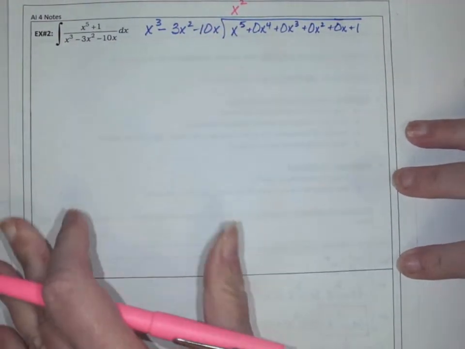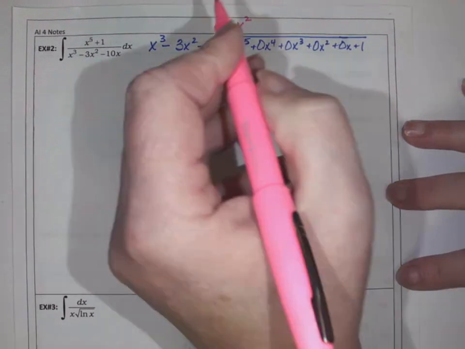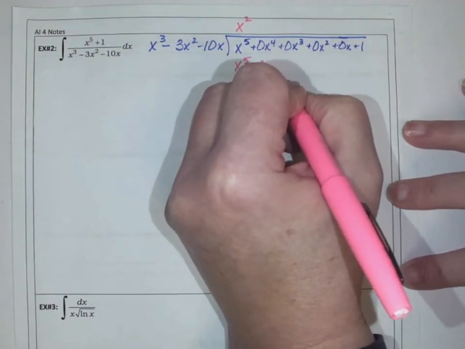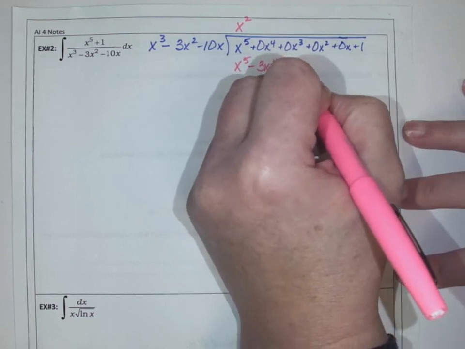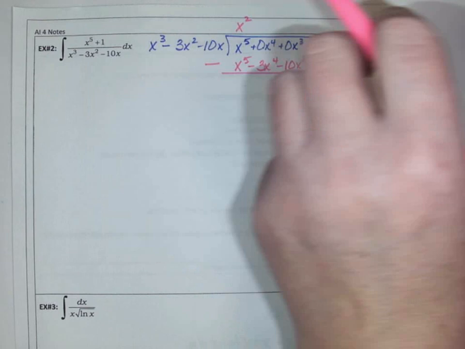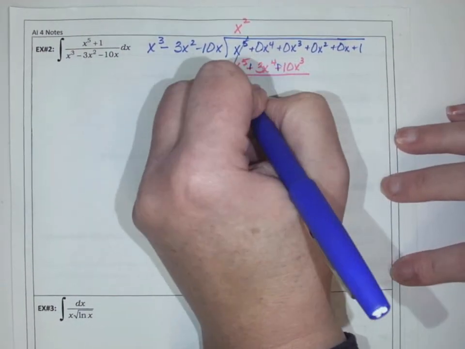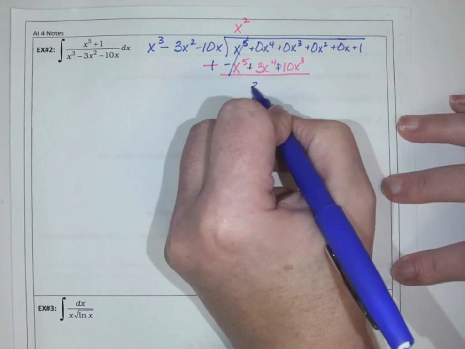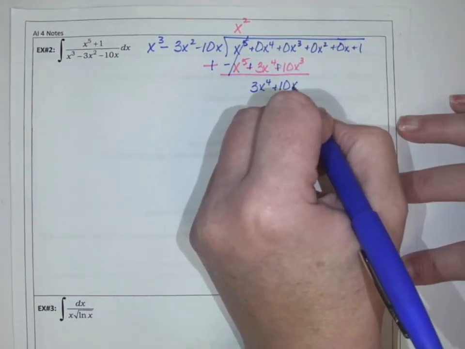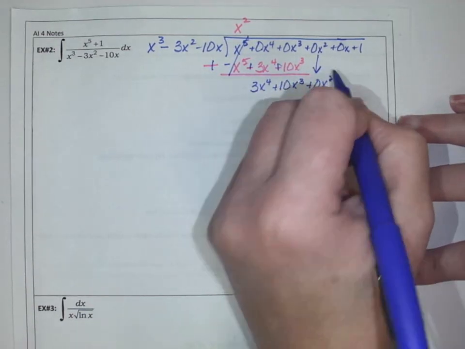Now, remember to distribute. Some of y'all have some weird long division going on. So it'll be an x to the 5th minus 3x to the 4th minus 10x cubed, and we are going to subtract. When we subtract, I like to change my signs. So that goes away. 0 plus 3 makes a 3x to the 4th. 0 plus 10 makes a 10x cubed. And then we bring down our 0x squared.